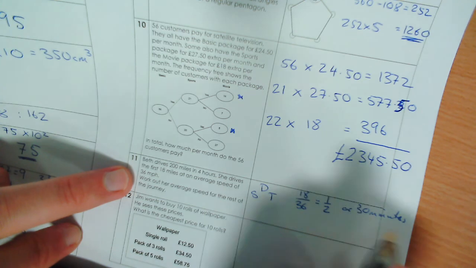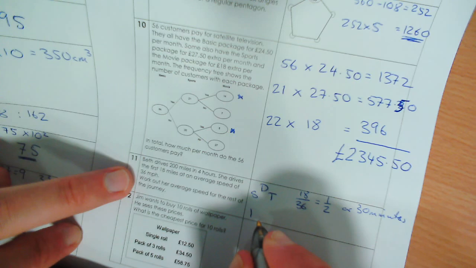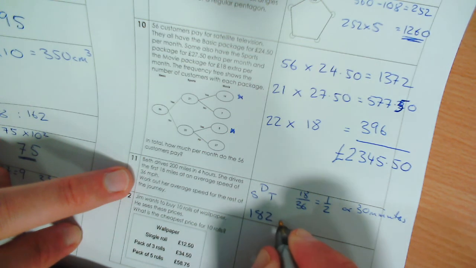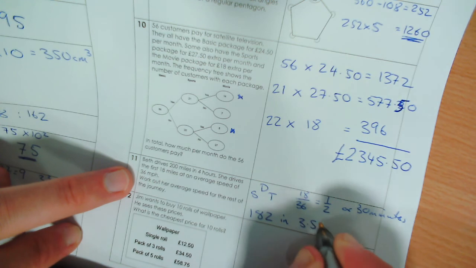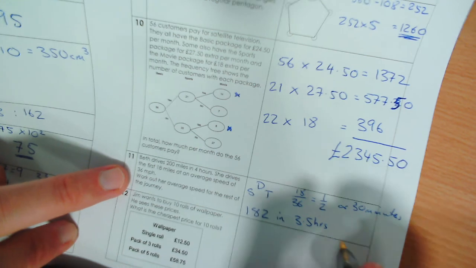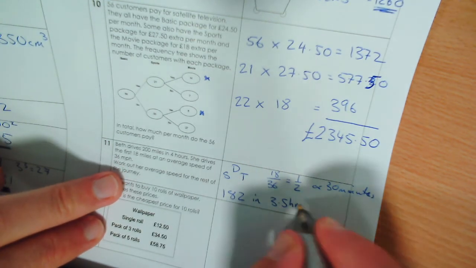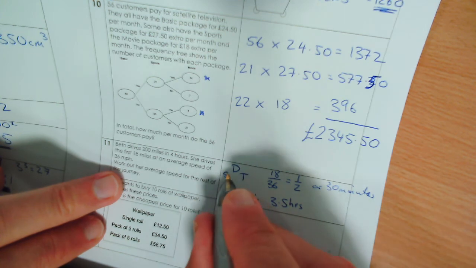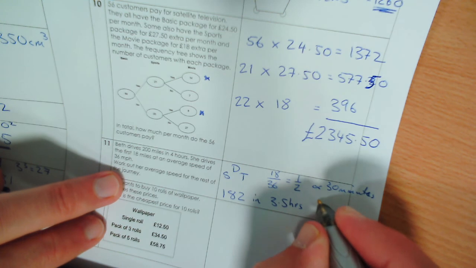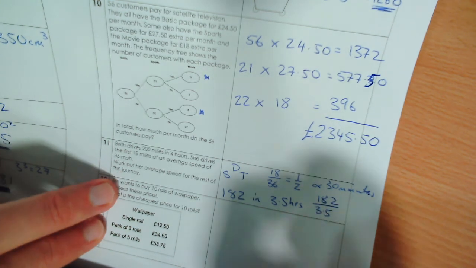We need to take that away from our total. So we're left with 182 miles in 3.5 hours, because we've used the 30 minutes up. So our calculation is going to be, going back to our speed, distance, time, we're going to want to work out our average speed, so we need the distance divided by time. So we're doing 182, running out of space, divided by 3.5. That'll give me my speed in miles per hour.